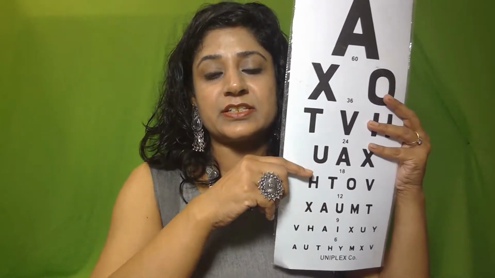And the patient is actually expected to stand at a distance of 6 meters. Now this 6 meters is equal to 20 feet, because in India we take this in meters. In US we take it in feet, so this will be 20 feet.